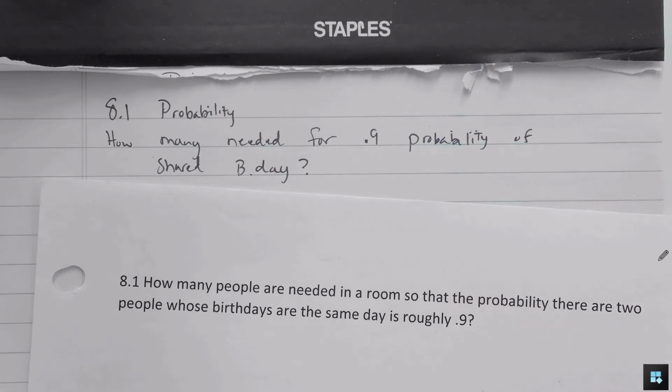Now I'd like you to write down a number. You don't have to share it, although you can. How many people do you think we need to be sure of having a birthday with a 90% probability? So not certain, but 90%. So very likely. Anybody want to guess? 40.